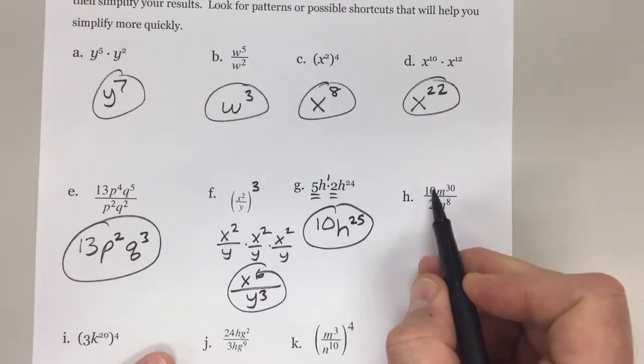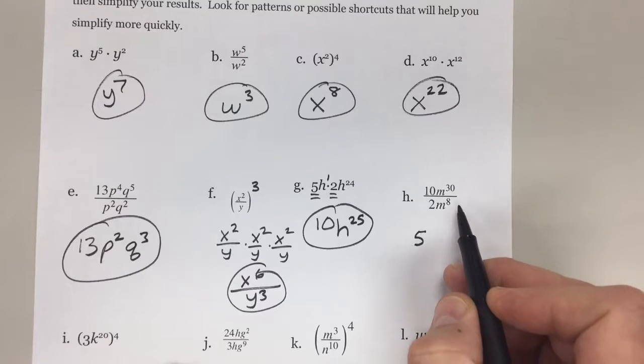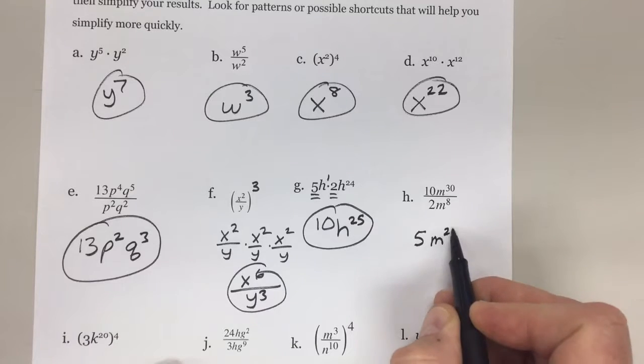Here's h. 10 divided by 2 is 5. And I have 30 m's on top, 8 on the bottom. My rule is to subtract, so 30 minus 8 is 22.